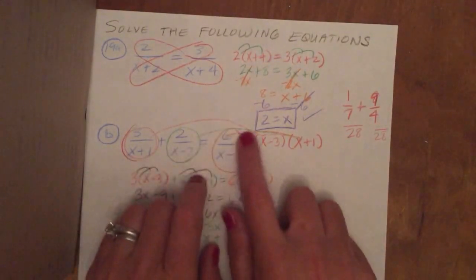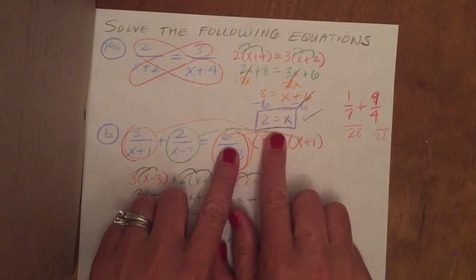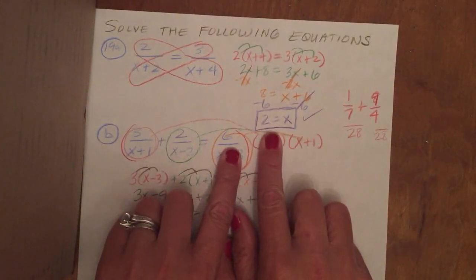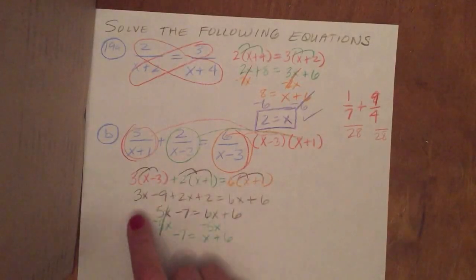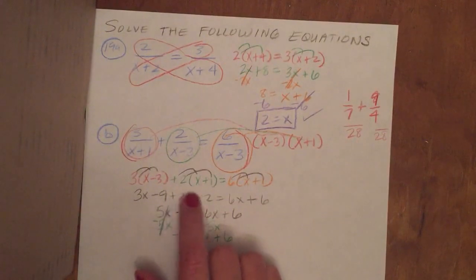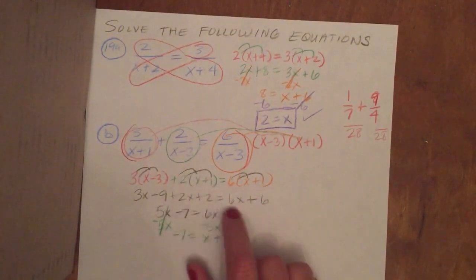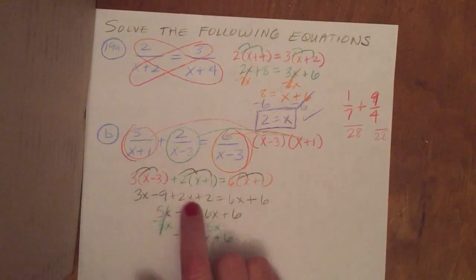When I multiply the third term times the lowest common denominator, I'm left with 6 times x plus 1 because those would cancel. Then I distributed: 3x minus 9, because 3 times 3, plus 2x plus 2, distributed to the 2, equals 6x plus 6. Then I combined like terms.